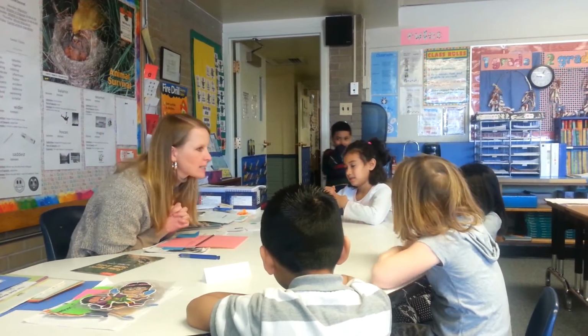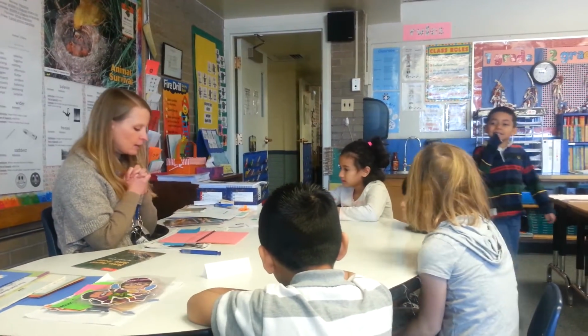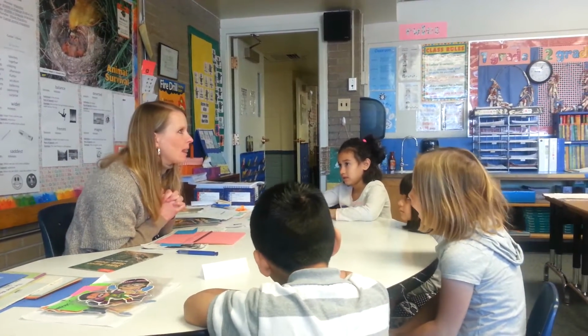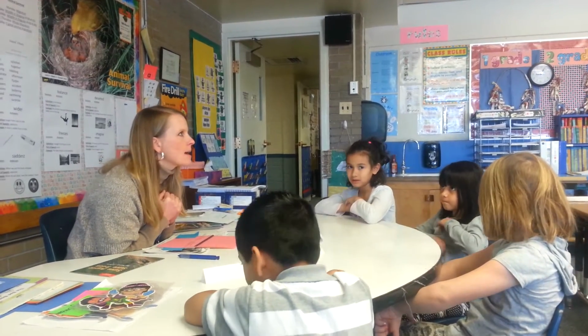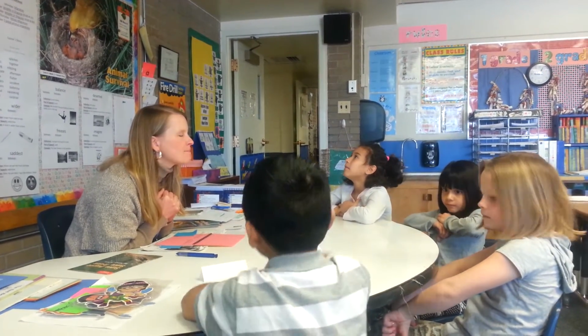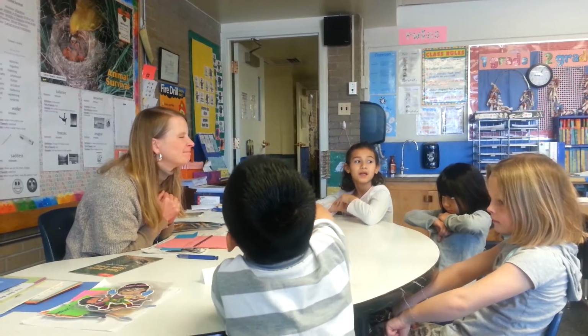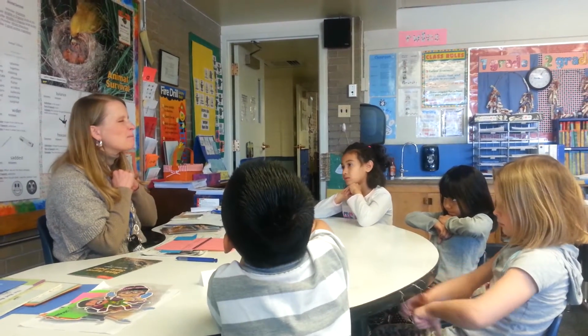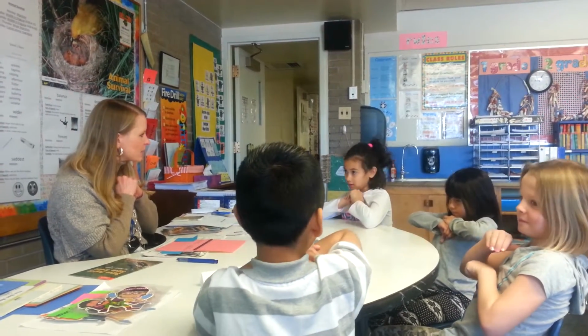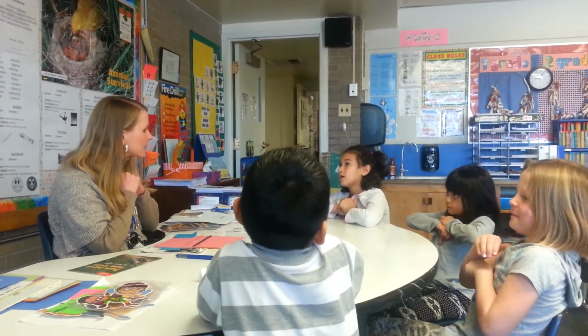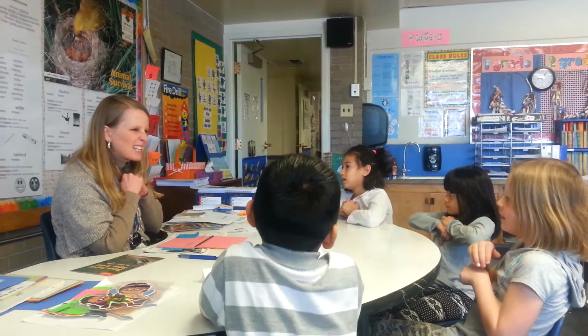Let's do one more example before we get started. Another example is bell, pin. I'm going to listen to the middle sound. No, bell and pin have different middle sounds. The bell has an E and pin has an I.